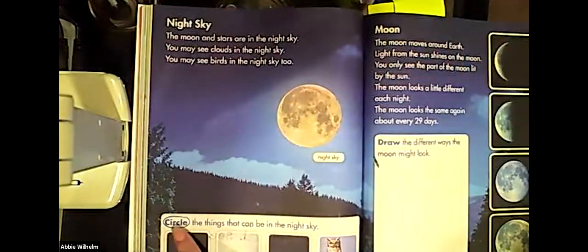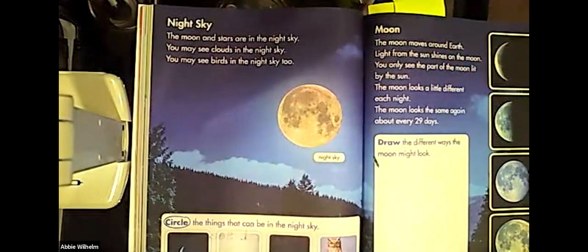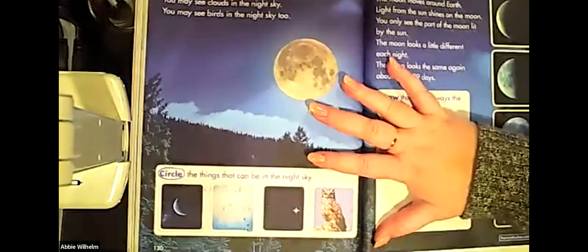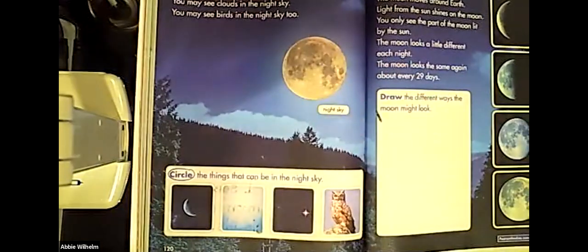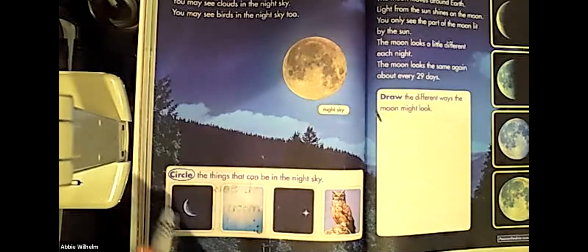It says at the bottom, circle the things that can be in the night sky. Now I just want you to yell out a yes or a no at home, okay? So the first thing I see is a moon. Will you see a moon in the night sky? Yes or no? I'm sorry, what'd you say? I couldn't hear you. Yes, go ahead and circle it.